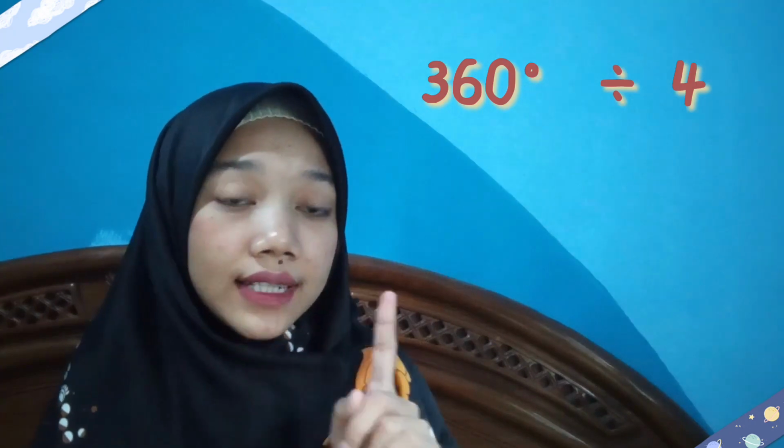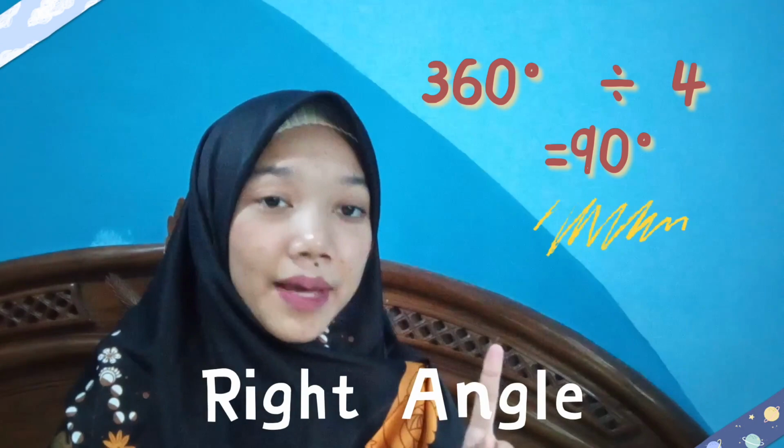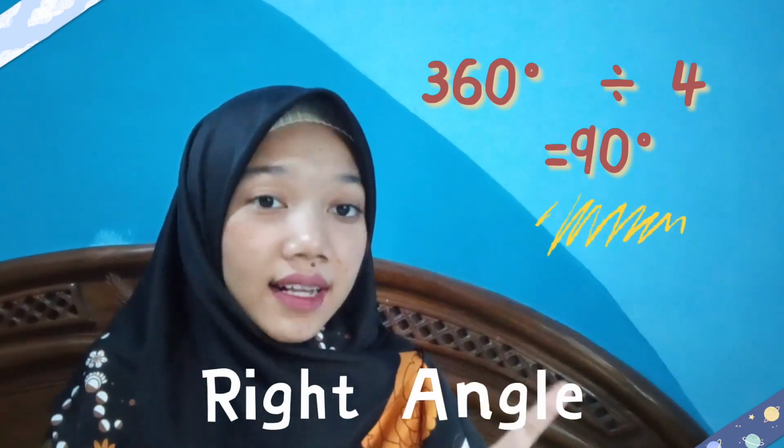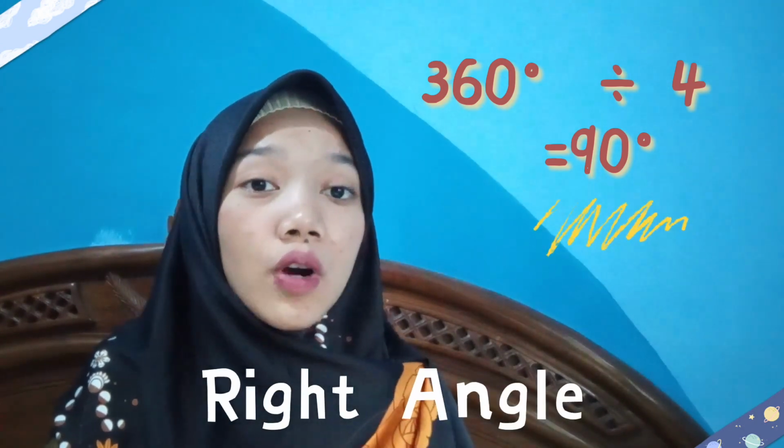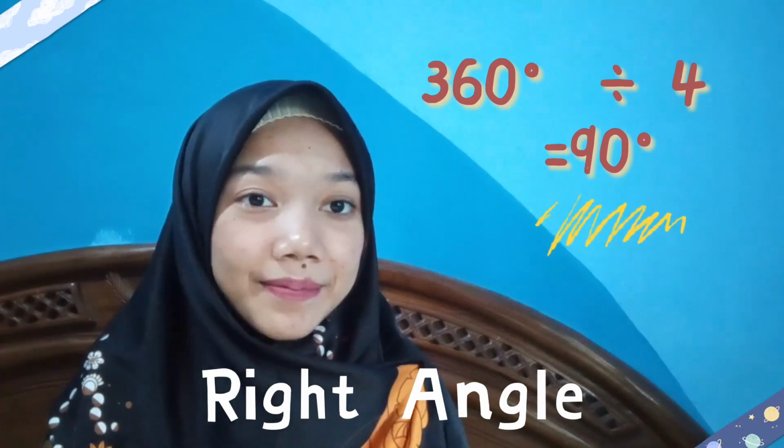For the third type, we use the same method, but we divide the circle into 4. The angle will be like this. 360 degrees divided by 4 equals 90 degrees. We call this angle a right angle because it is exactly equal to 90 degrees.